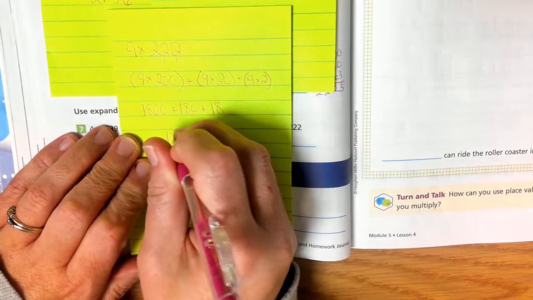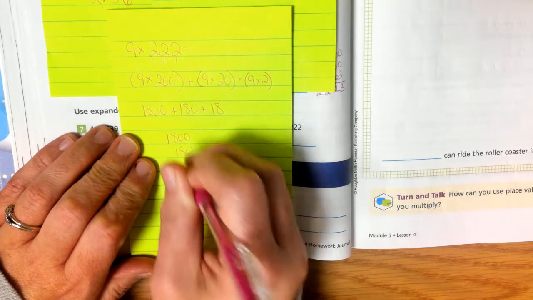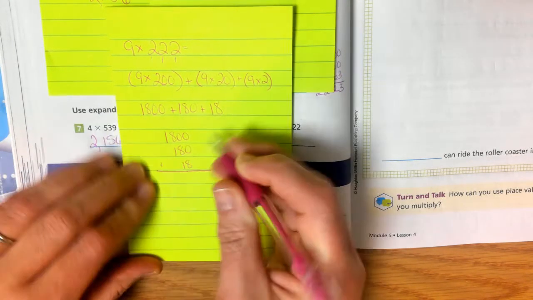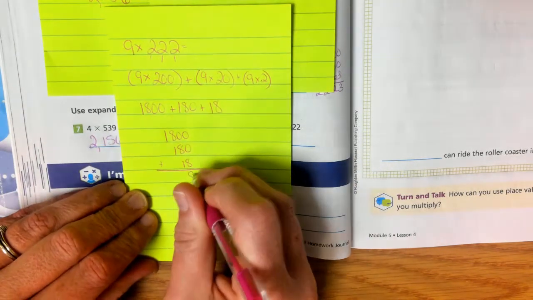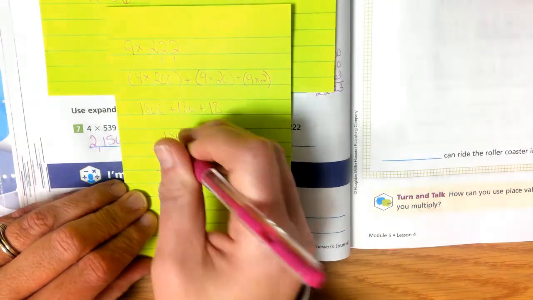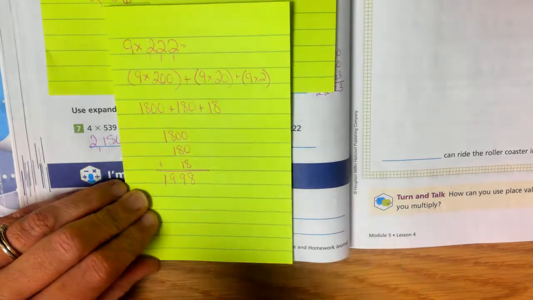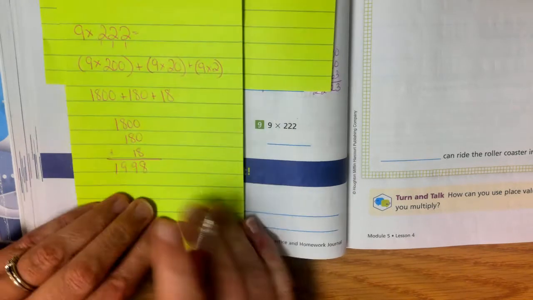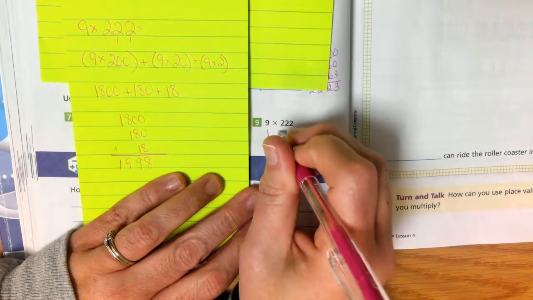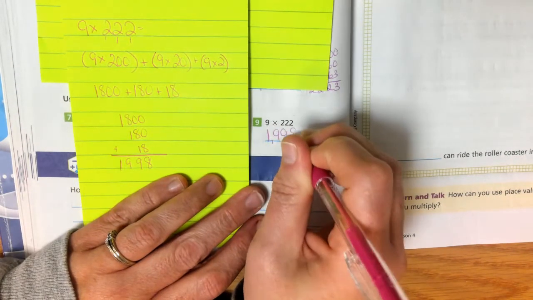So 1,800 plus 180 plus 18. 0 plus 0 plus 8 is 8. 0 plus 8 plus 1 is 9. 8 plus 1 is 9. And 1. 1,998. That was the year my son was born, 1998.